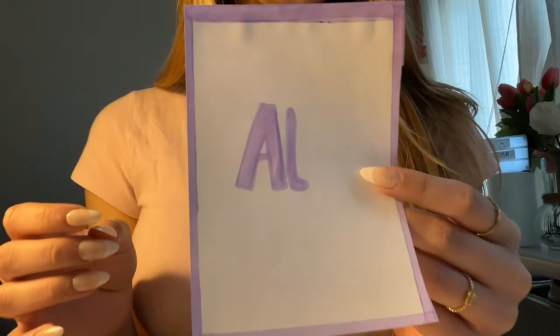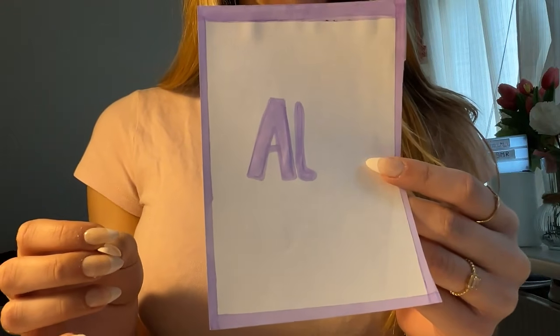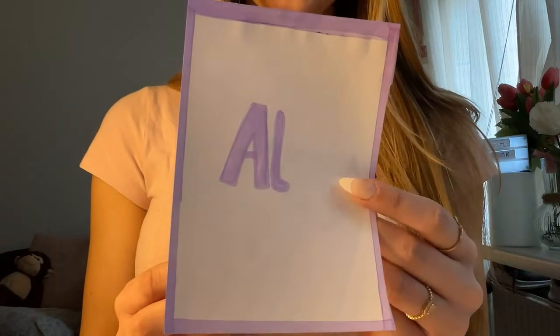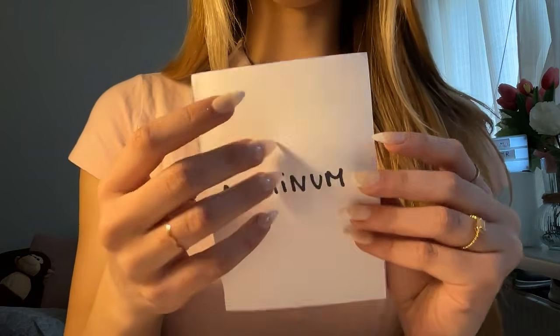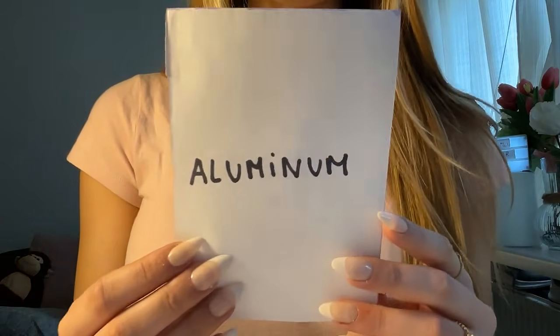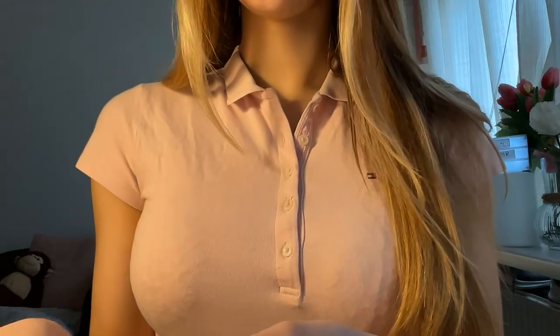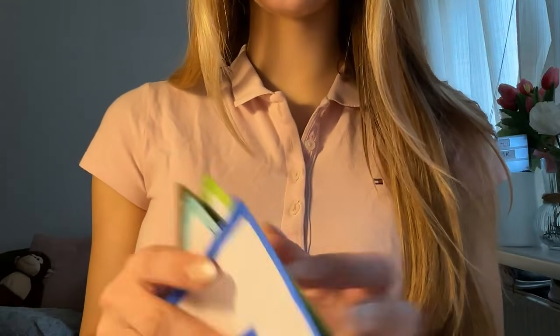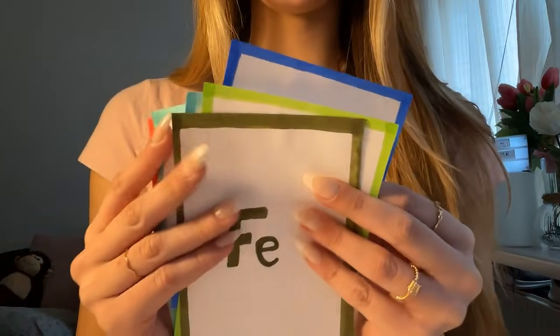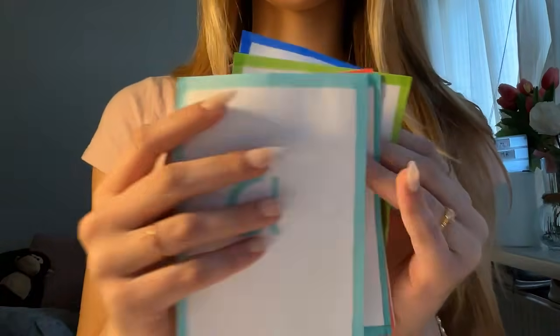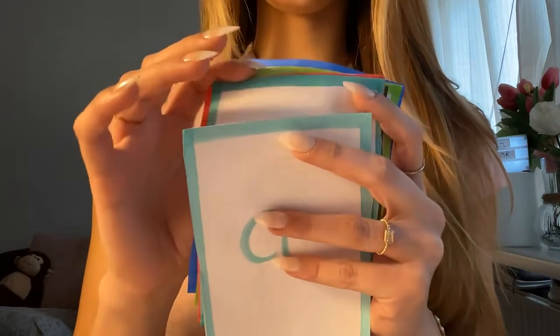Okay, do you have a guess? What is your answer? Okay, so this is aluminum. Aluminum. Good job. Did you get this one right? Okay, let's see. What's the next element?